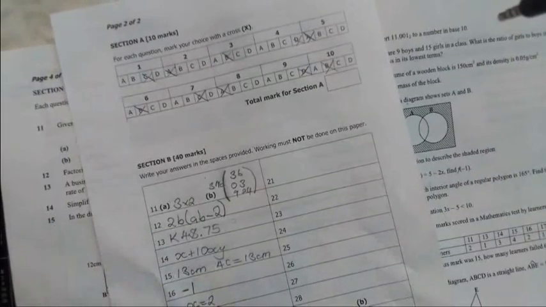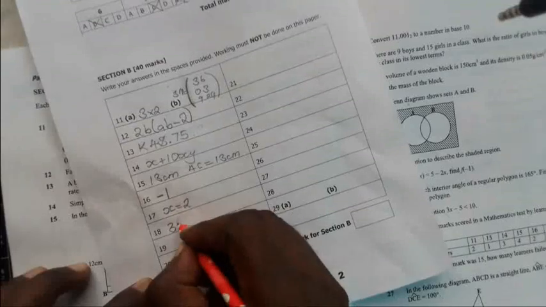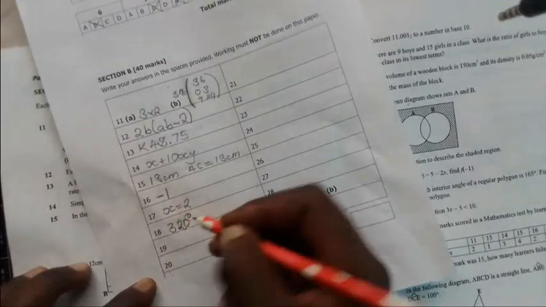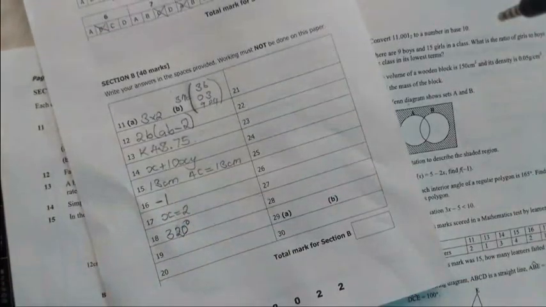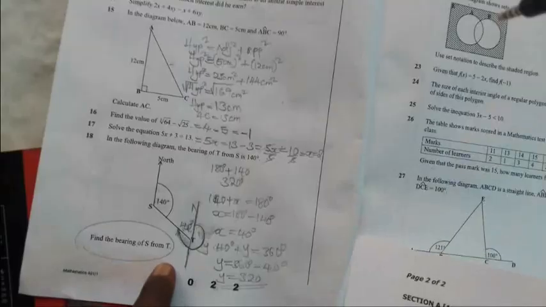It should be 320 degrees. This is the bearing of S from T. The bearing of S from T is 320 on number 18.